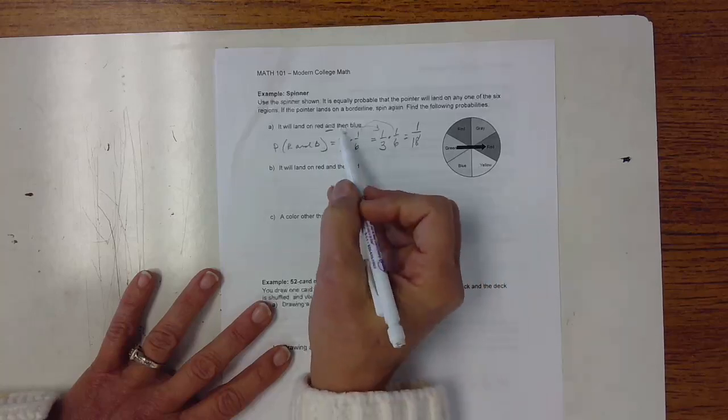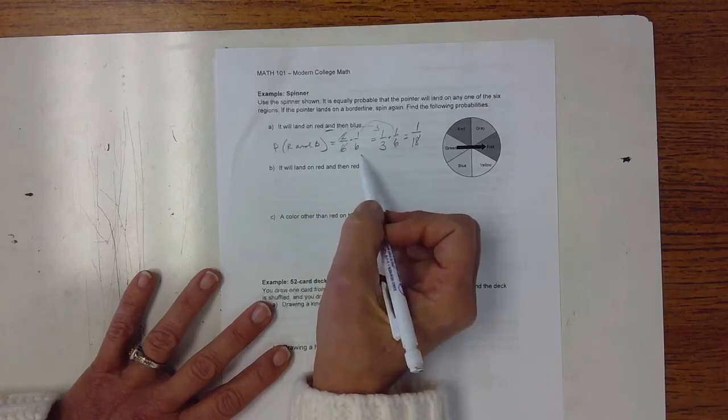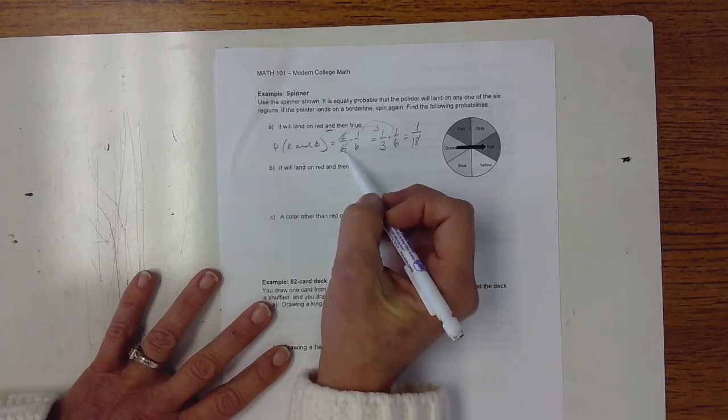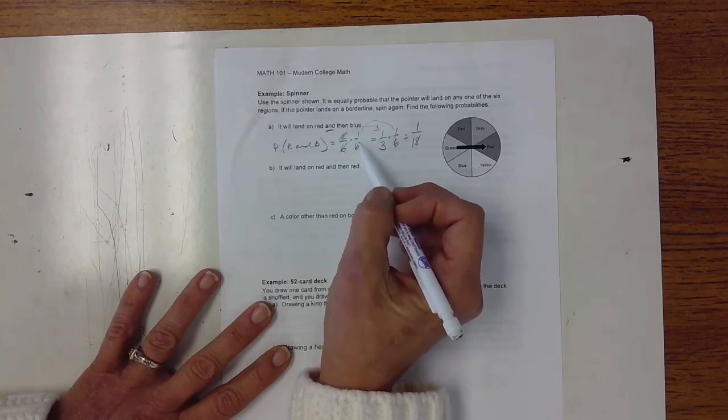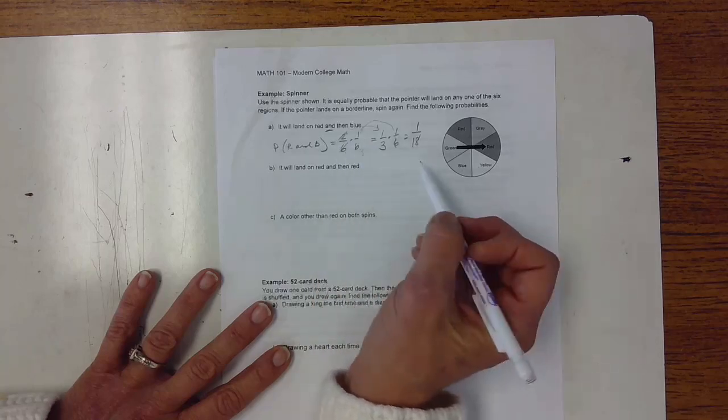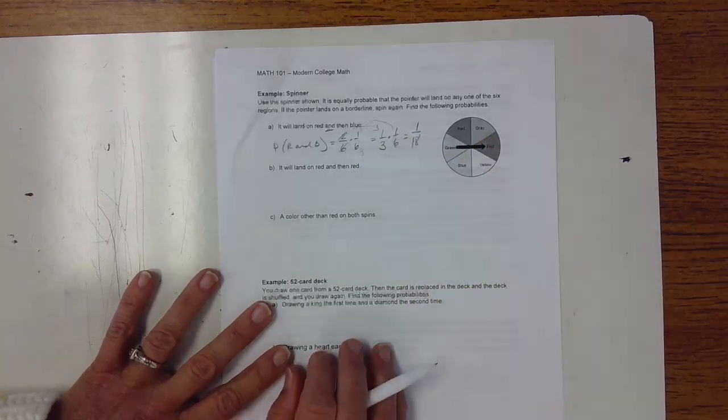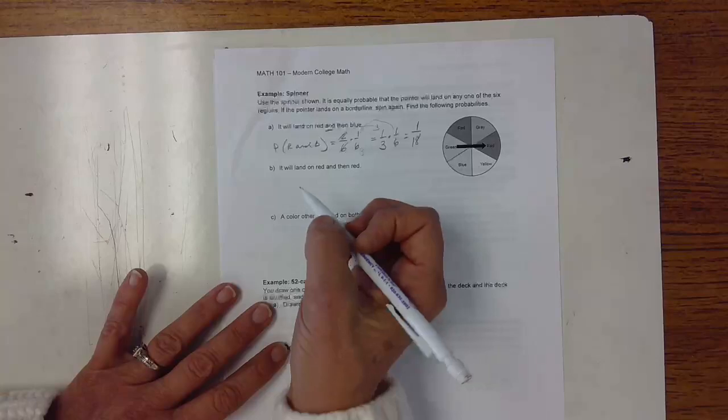Again, you can keep this the same and reduce later. In other words, if I kept it as 2/6 times 1/6, I can start canceling: I could cancel the 2 into the 6 and have 3, and I would end up with the same answer. So let's go ahead and jump to the next one.